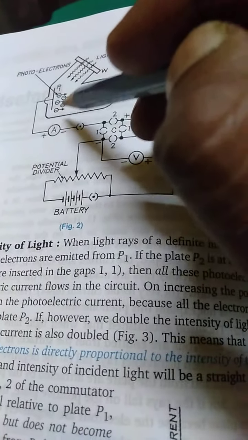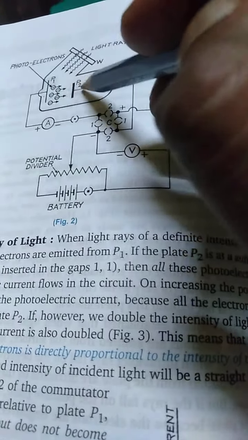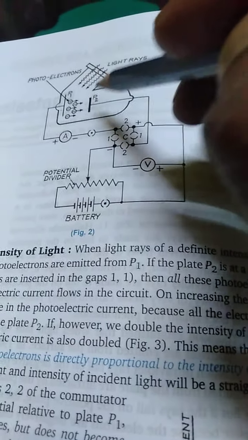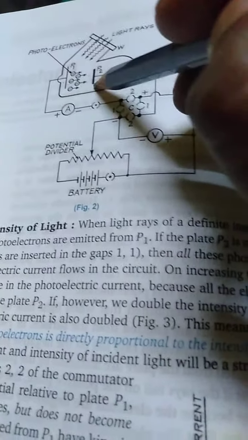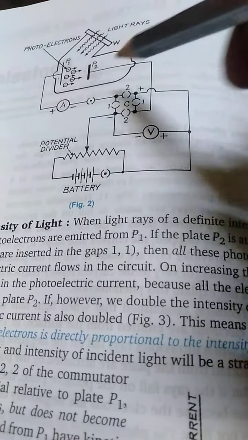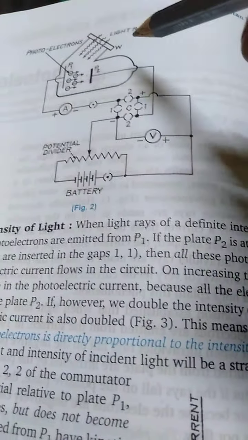At the stopping potential, there will be no flow of electrons from here to here. Now if we want to continue the flow of electrons, then what will we have to do? We have to use light of higher frequency.